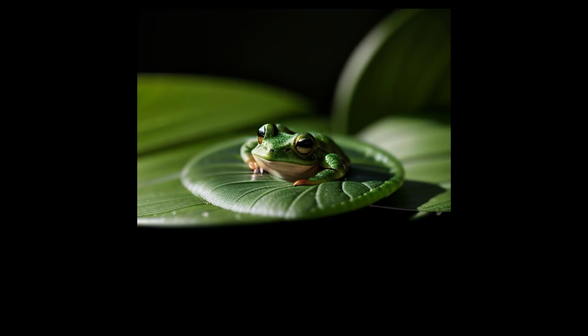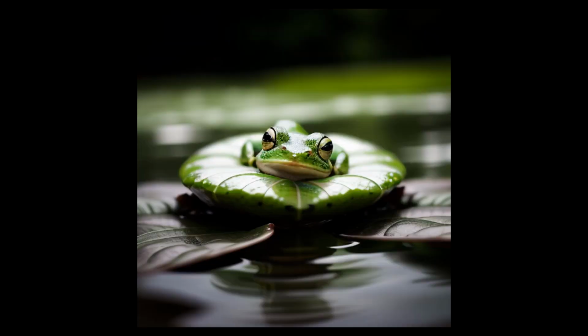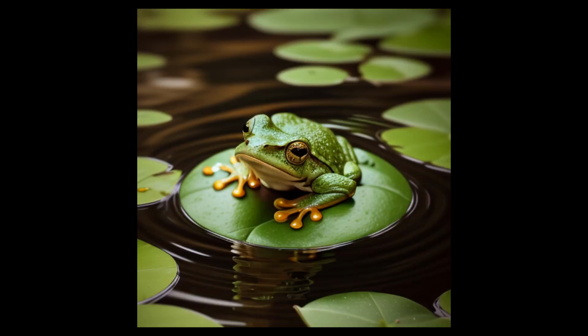Here are the results. These images are from the practice run, and a duplicated set of metaballs meshes were used for the frog.